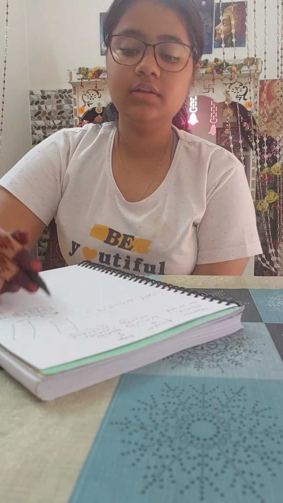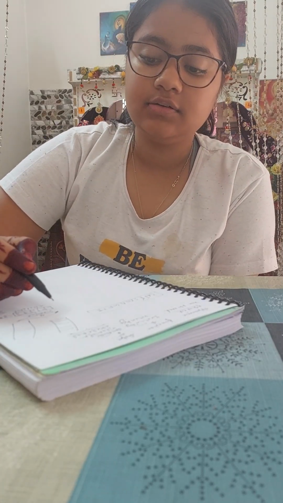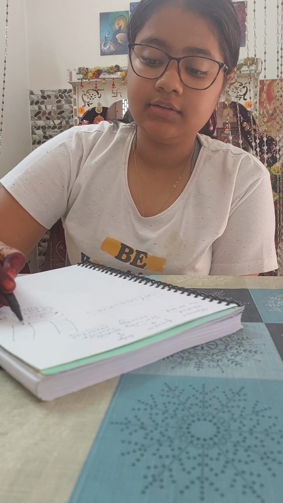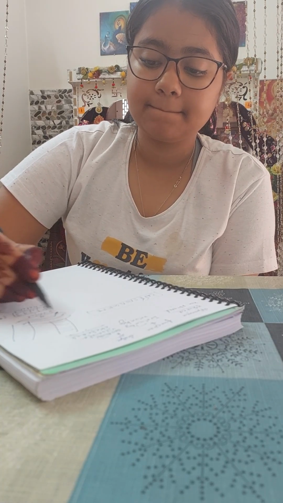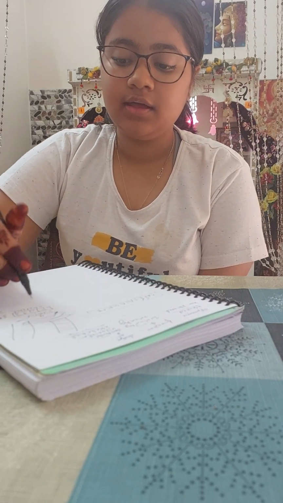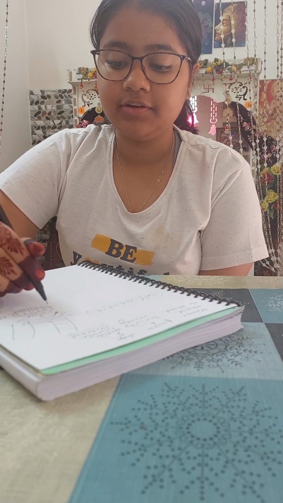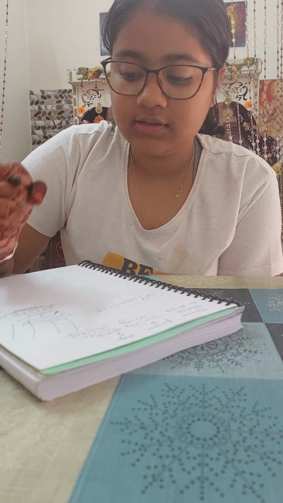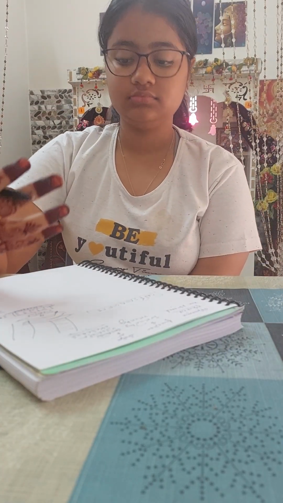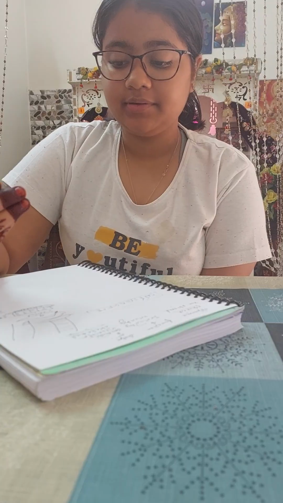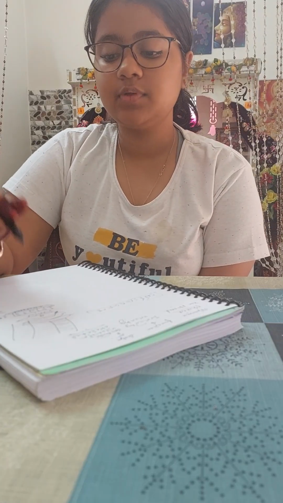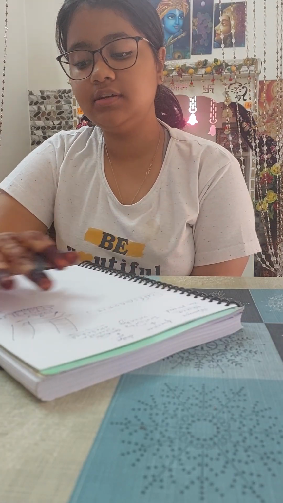Now arrangement. Visceral is arranged in the form of sheets, and skeletal is in the form of bundles.